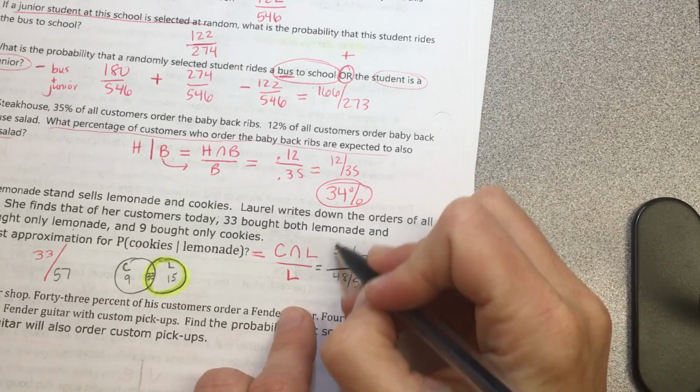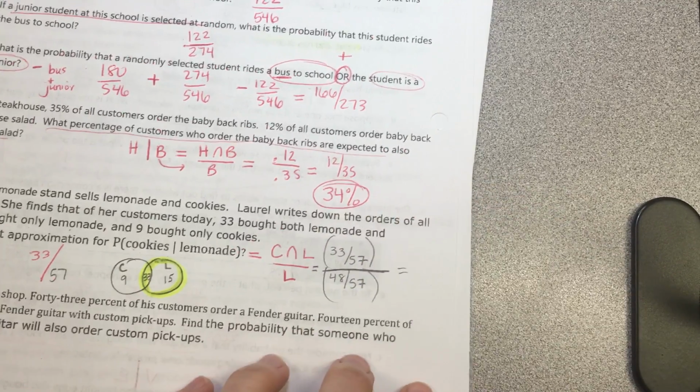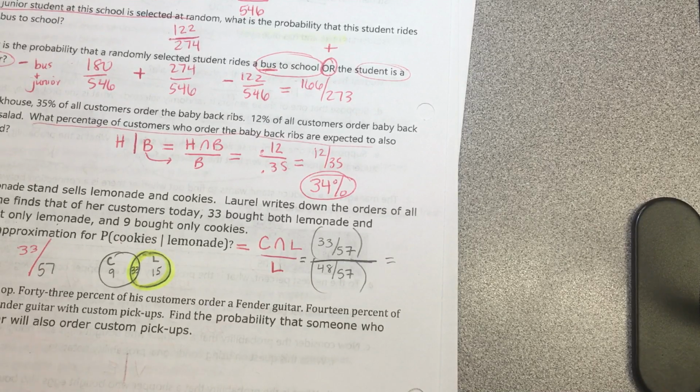So when you put this in your calculator, parentheses divided by parentheses. Oh, right there, that plus should have been in the divide. All right, 11 over 16.